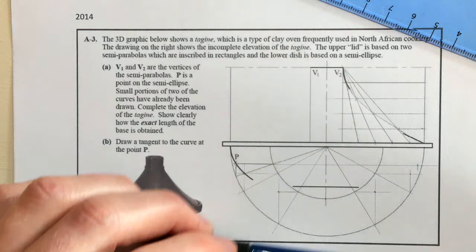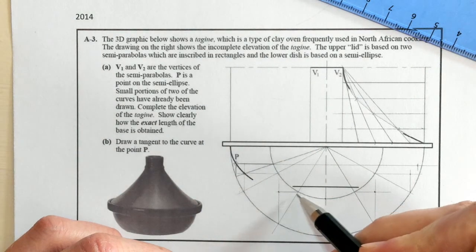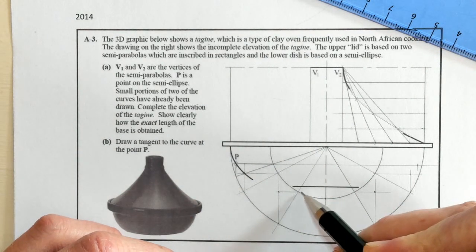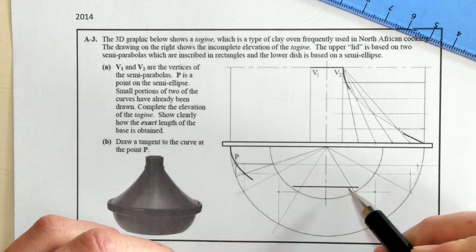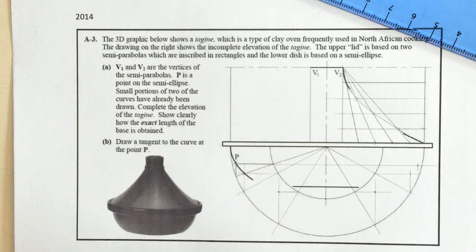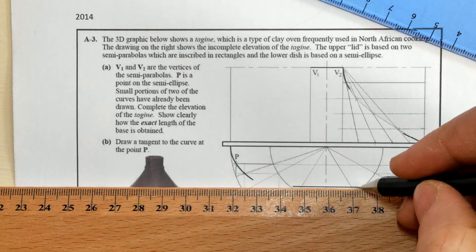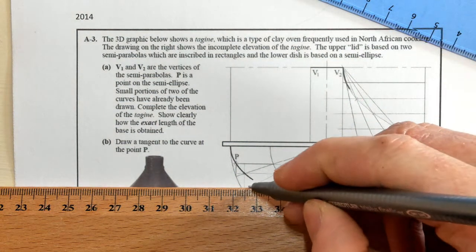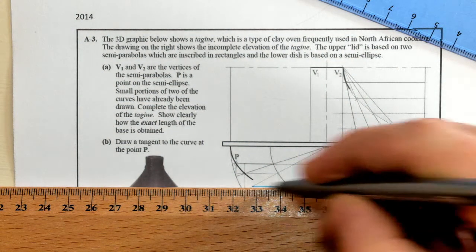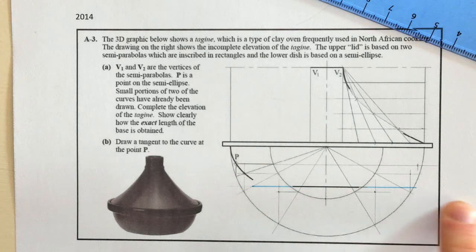So what I'm going to do is try to recreate this horizontal line, only I want it to line up with this bold line where the base actually is. So, bear with me now for a moment. I am just going to extend my base out slightly like that.